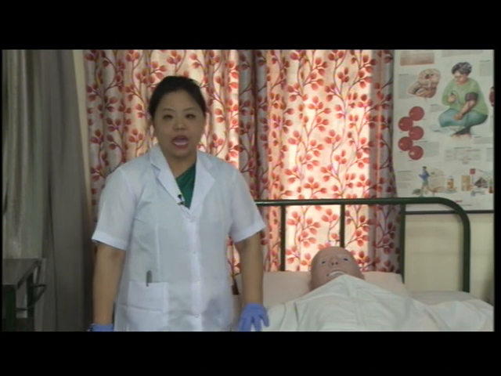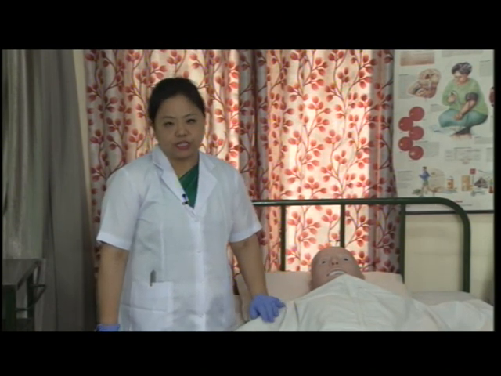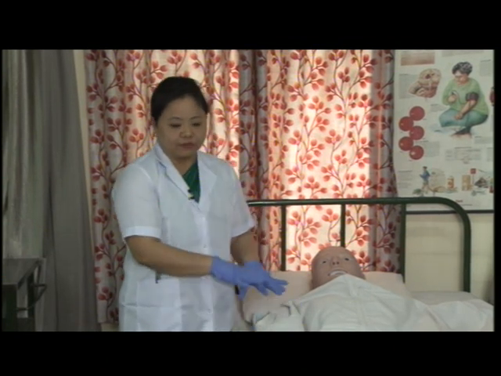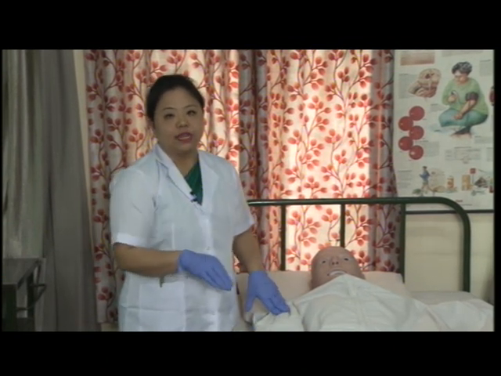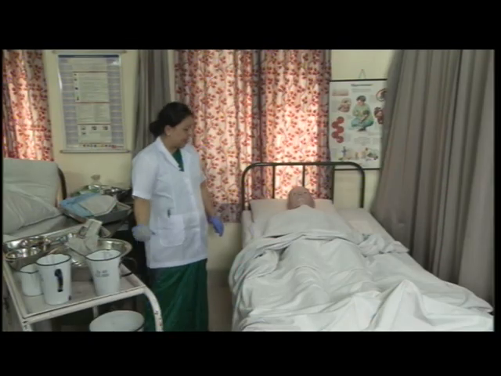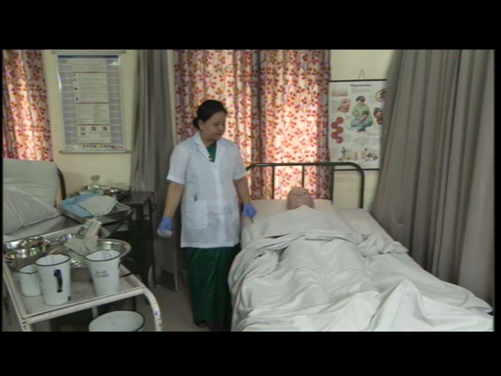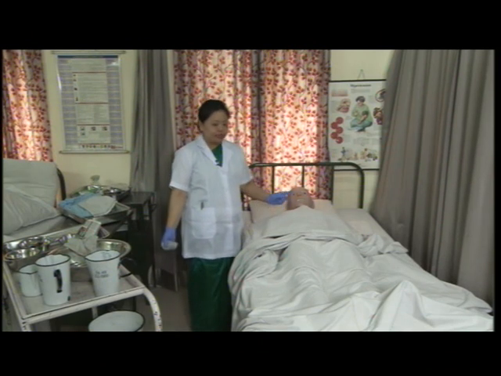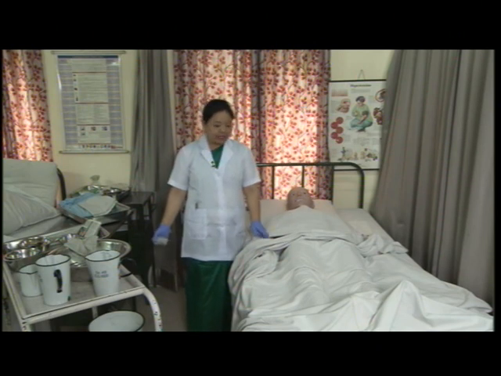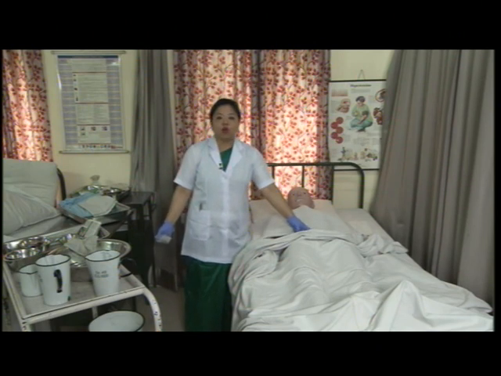Next, for the nearest arm also the same procedure needs to be done, that is with the long stroke you have to clean the hand, and after finishing that we have to clean the digital, that is the hands. Then for the chest, we have to place the long towel under the chest and the bath blanket should be folded below the umbilicus.